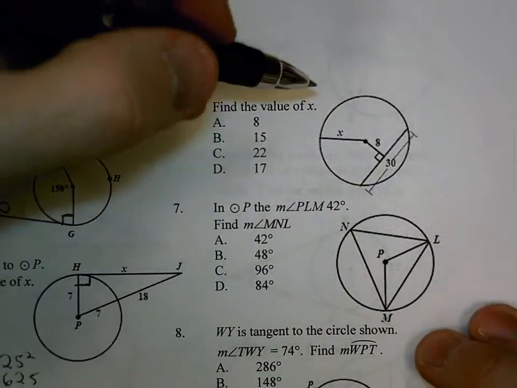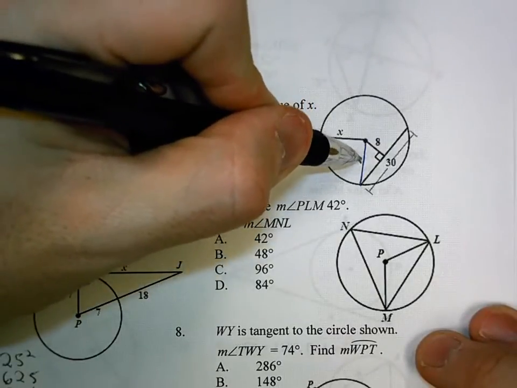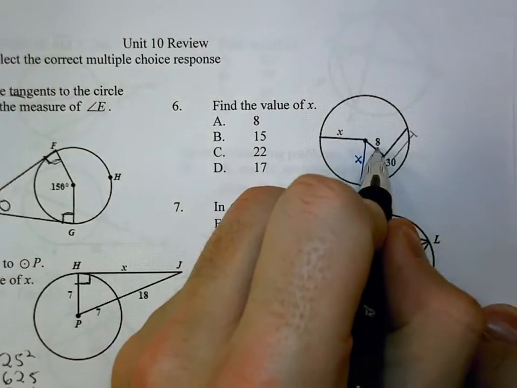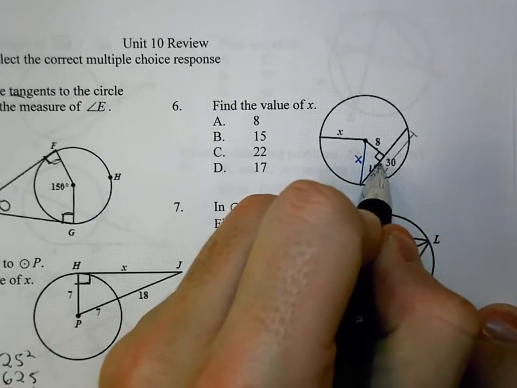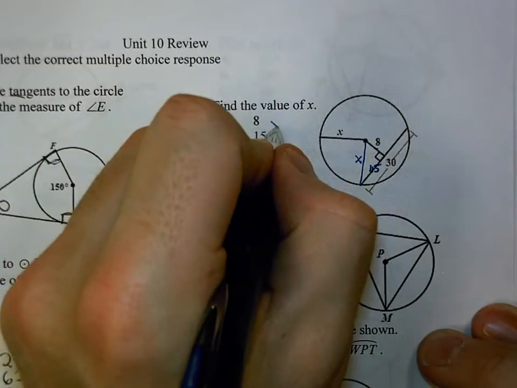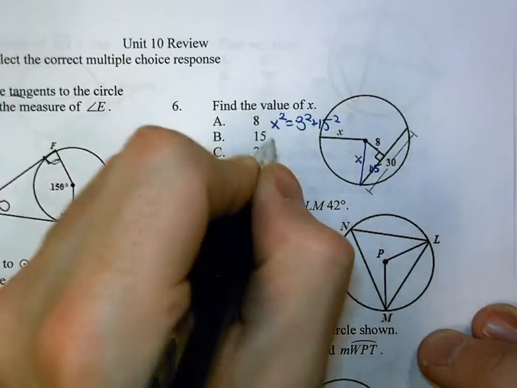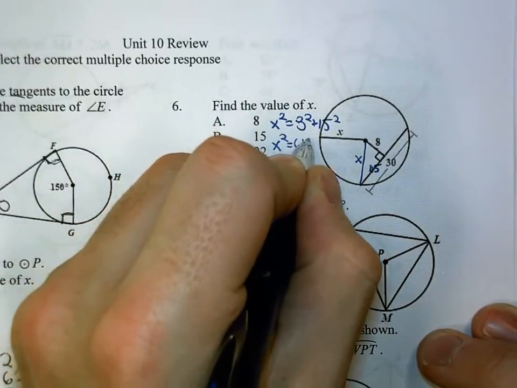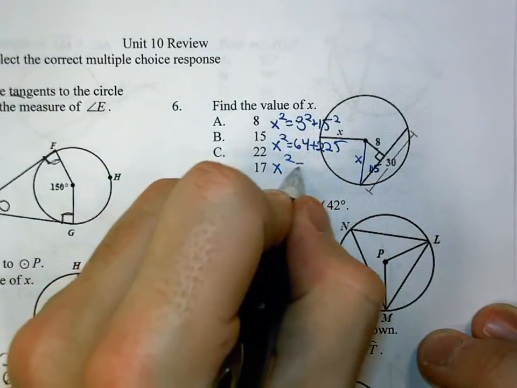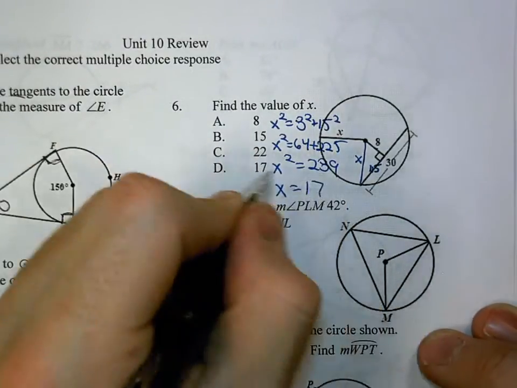For number 6, I'm going to take this radius and rotate it down and put it here, such that now I have a right triangle with a hypotenuse x, a leg that's 8, and the other leg, which is half of that, 30, or 15. So that gives me that x squared equals 8 squared plus 15 squared. X squared equals 64 plus 225. That gives me x squared equals 289, which is x being 17.